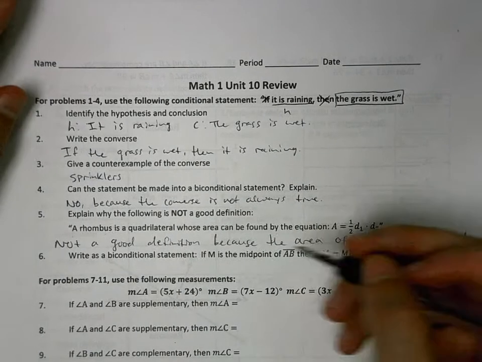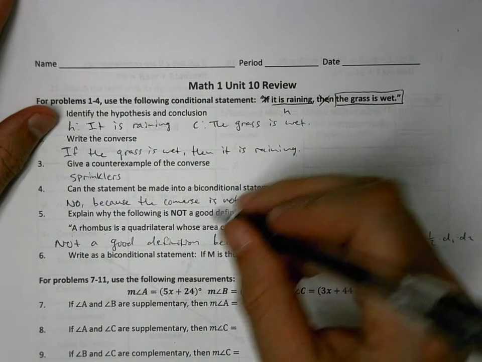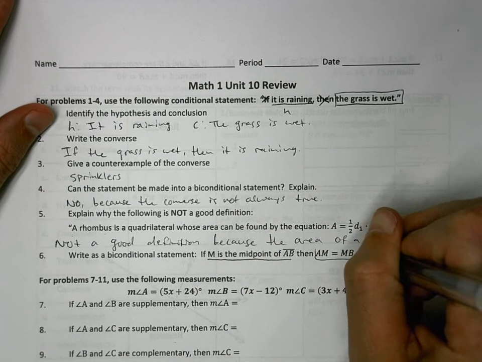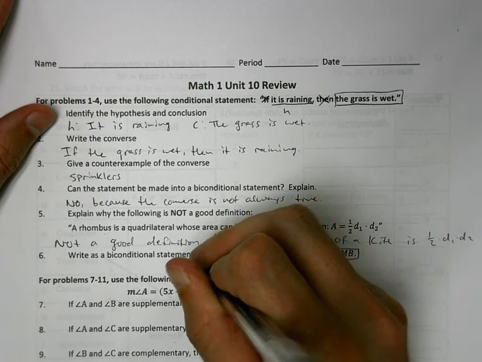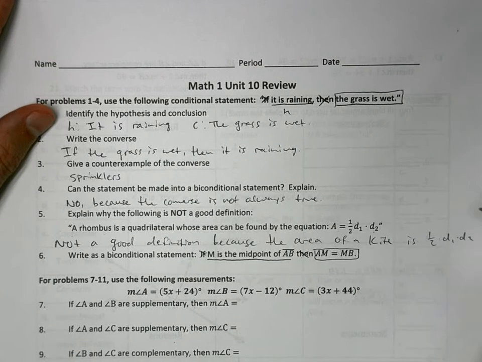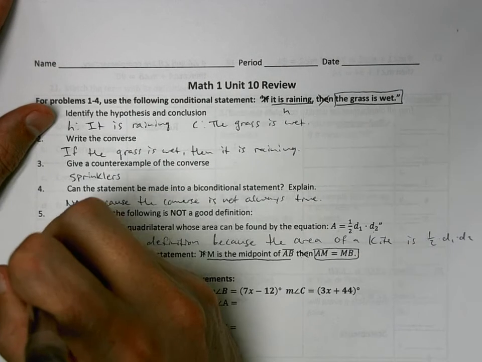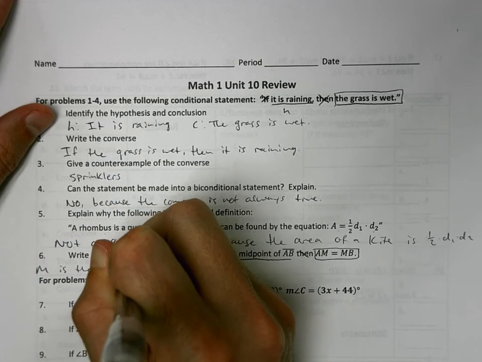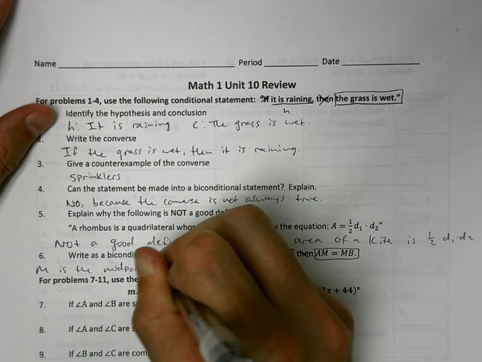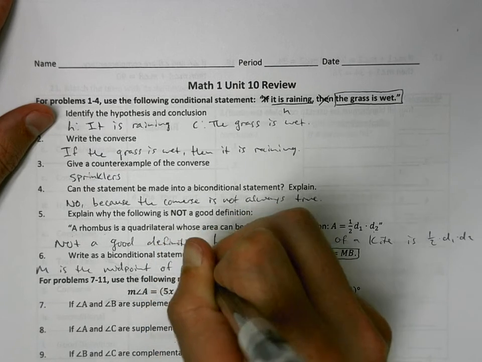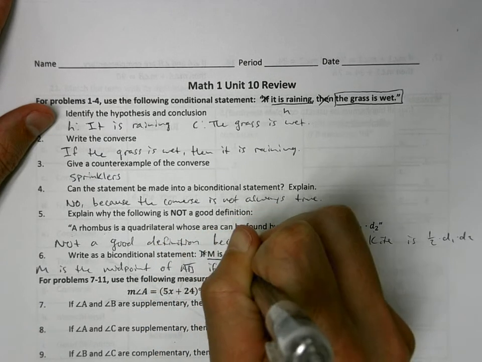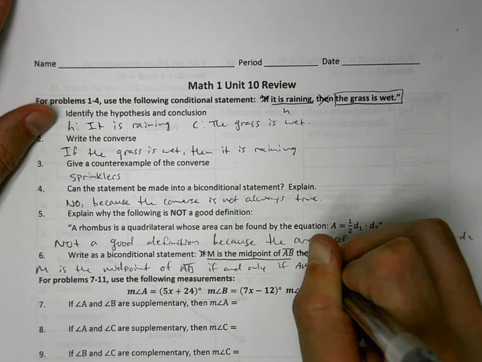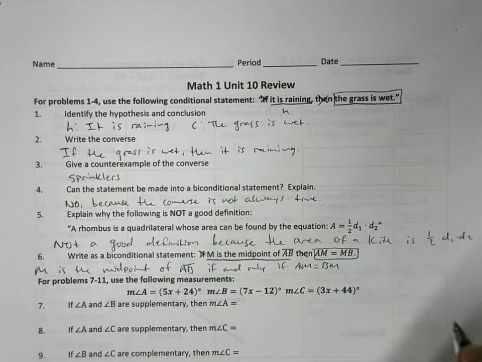Okay. And to write this as a biconditional statement, remember, this is the hypothesis after the word if. This is the conclusion right here. So if you want to write it as a biconditional, you write if and only if in the middle of it. So M is the midpoint of AB if and only if AM equals BM or MB.